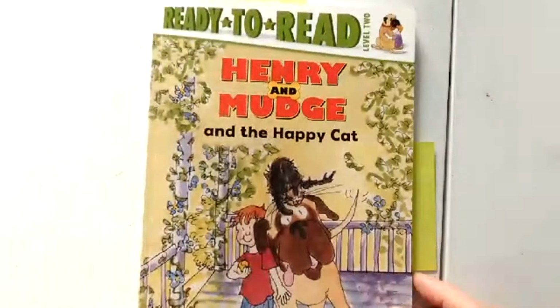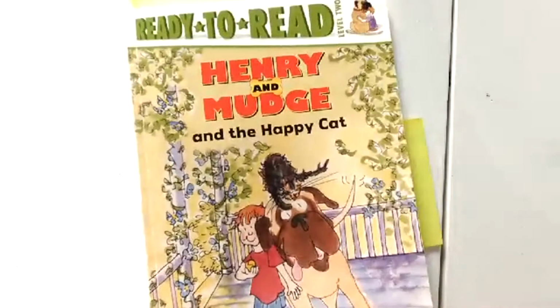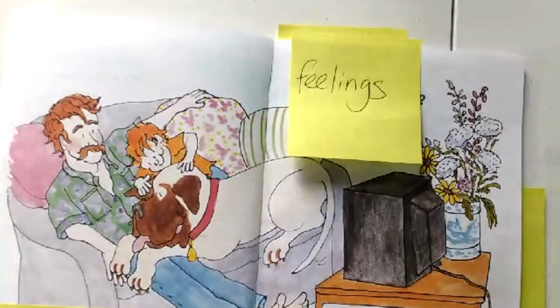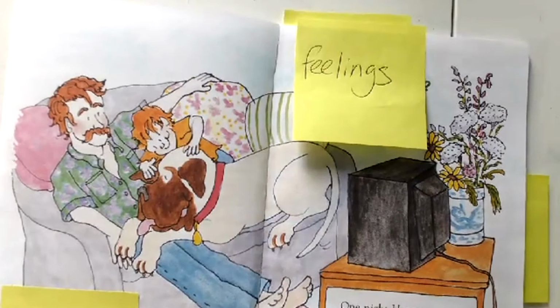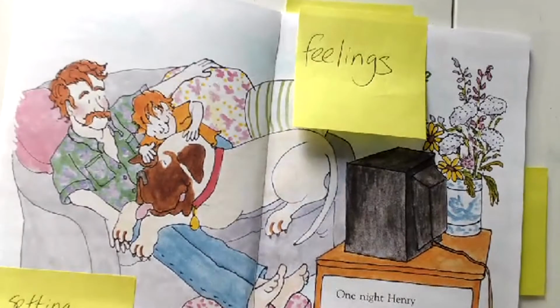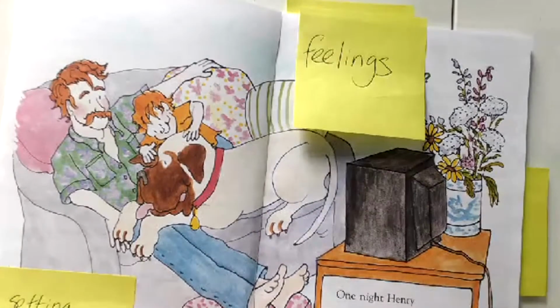Okay, writers, so Christy gave us a lot of information about using illustrations in your writing. And I just wanted to go over a little bit more with Henry and Mudge and the Happy Cat. Now she talked in the video about the setting where the characters are. Now you see here, Henry and Mudge are at their house. They're kind of hanging out. So that's the setting.